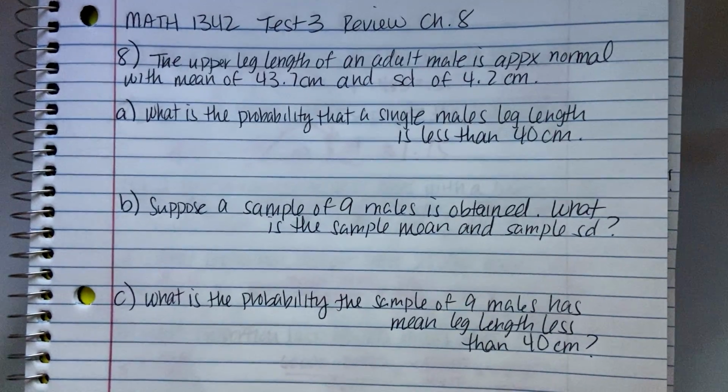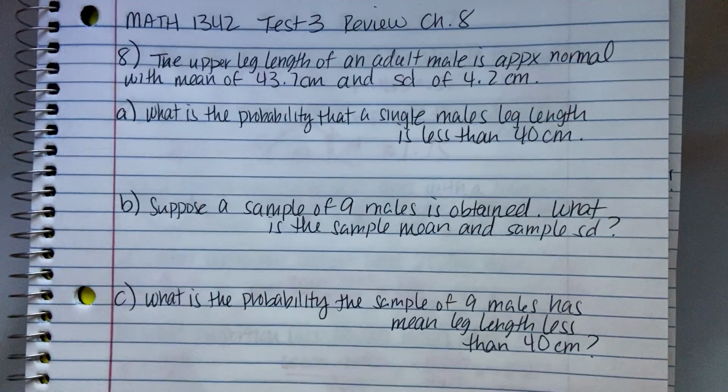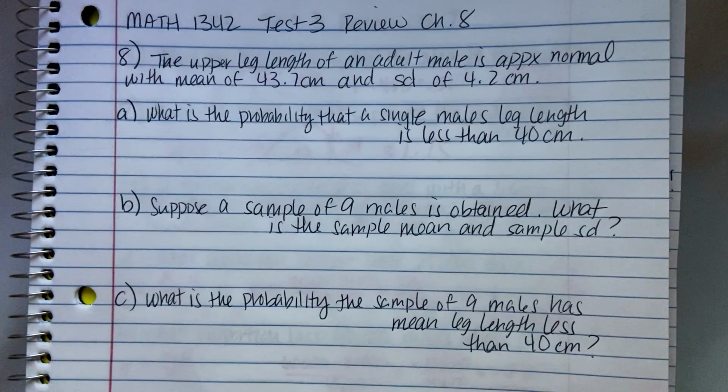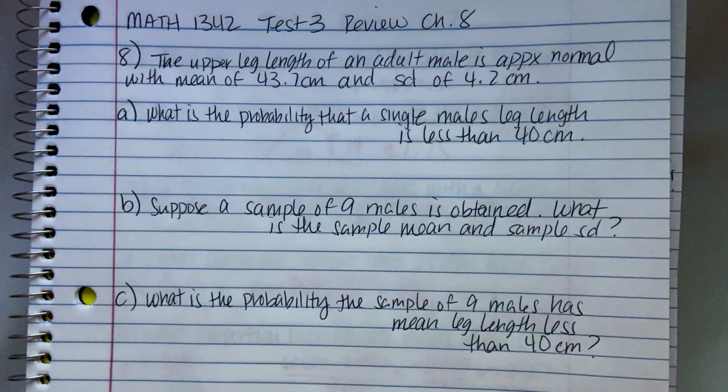Okay, so let's do a Chapter 8 review problem. It's another multi-part problem. It's Chapter 8, number 8. The upper leg length of an adult male is approximately normal with a mean of 43.7 centimeters and a standard deviation of 4.2 centimeters. Question A is, what is the probability a single male's leg length is less than 40 centimeters?